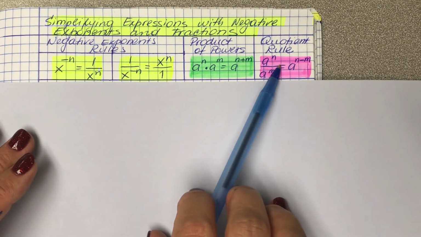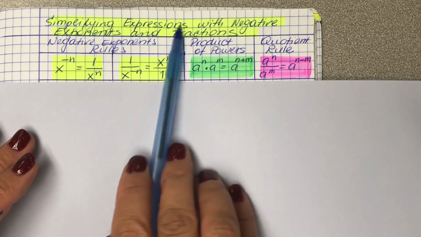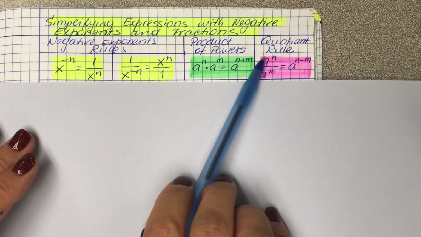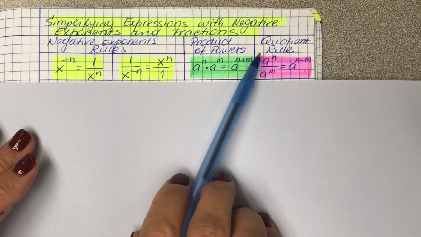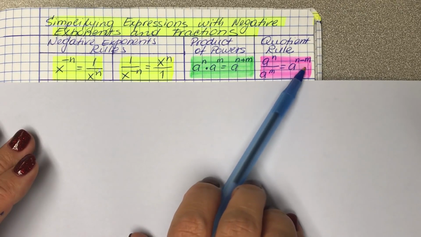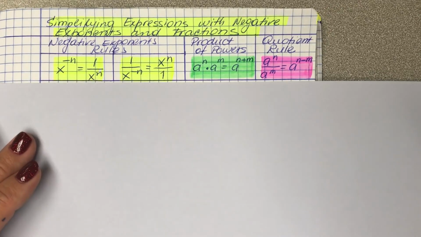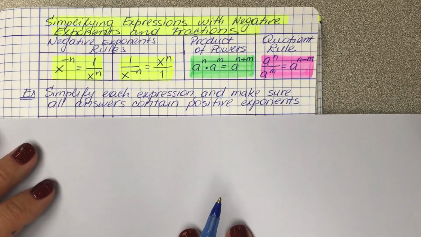And the quotient rule. So this is when we are simplifying expressions with negative exponents and fractions. Fractions are divisions, and divisions are quotients. So we're going to need the quotient rule. If you're dividing two powers with the same base, you keep the base and subtract the exponents. So this time we need our quotient rule with subtracting the exponents.